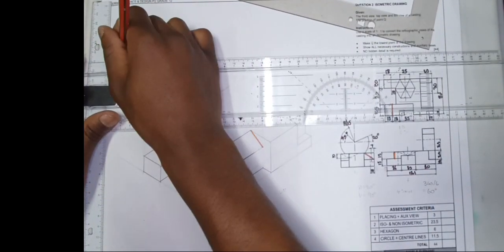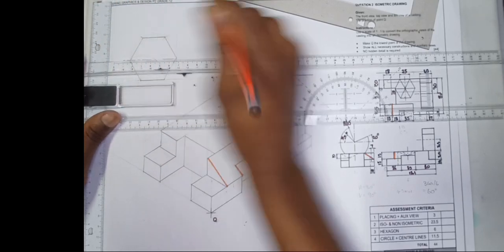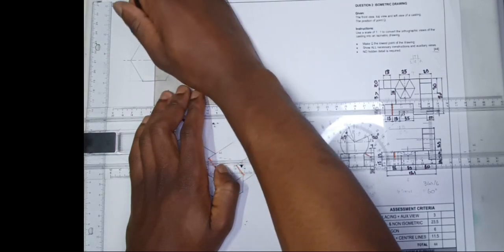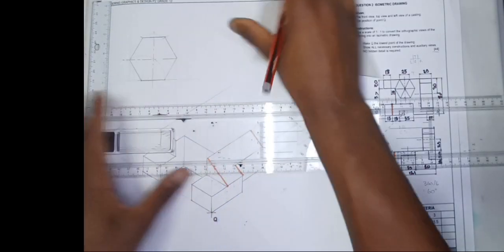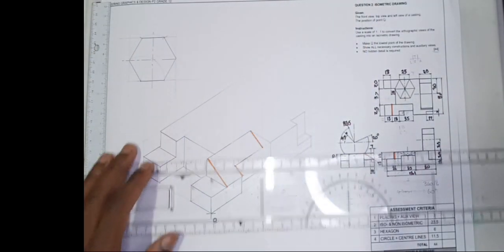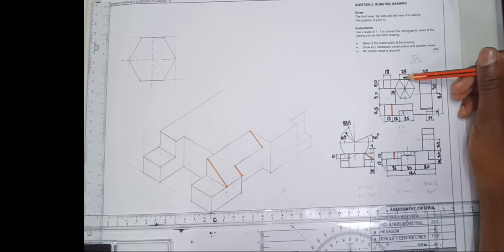This is our center line, right? Then also this is our center line. So now I have included my hexagon inside a square.